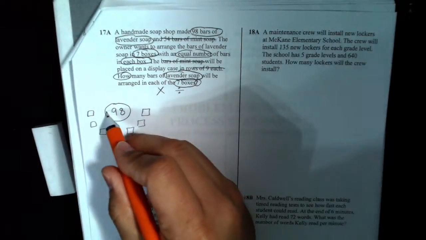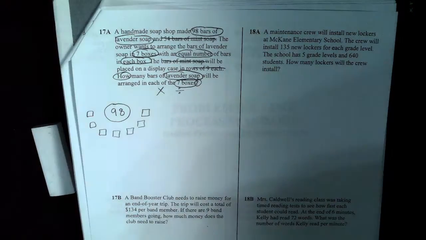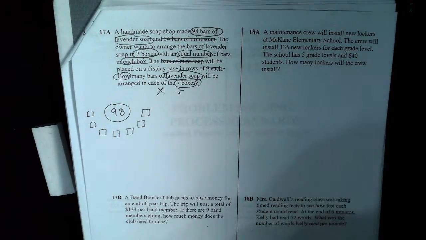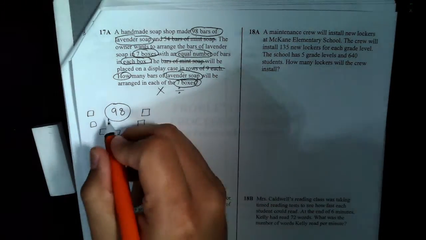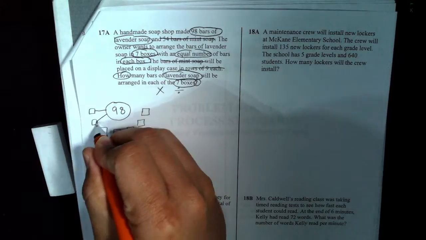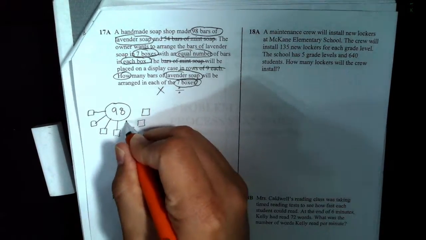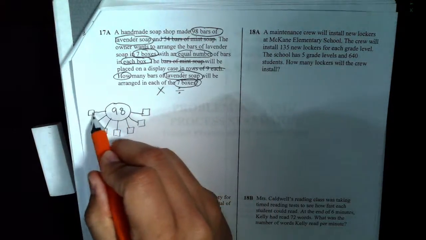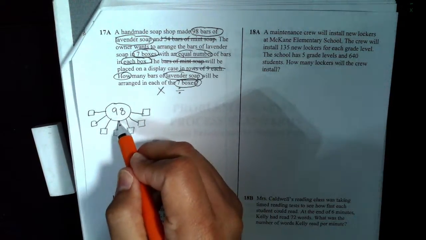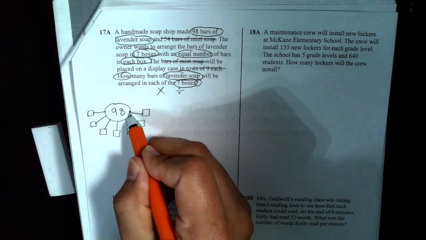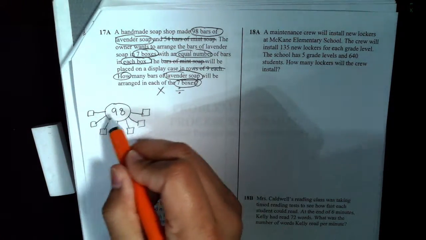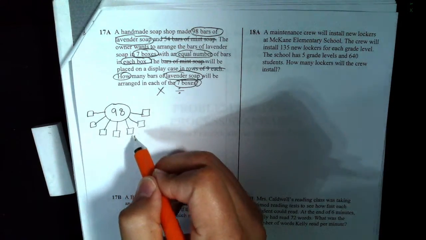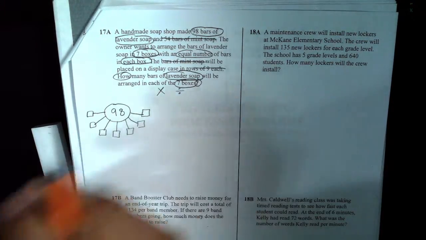So they're not just going to put a bunch in one box and leave another box empty. They're going to be sharing them equally and evenly. So they're going to put 1 bar in each box, and then 2 bars in each box, and then 3 bars in each box. As many as they can.